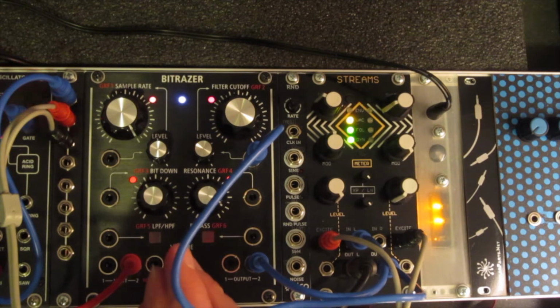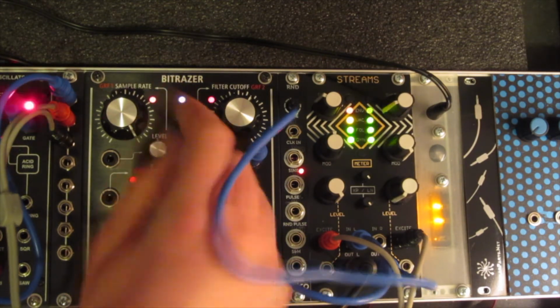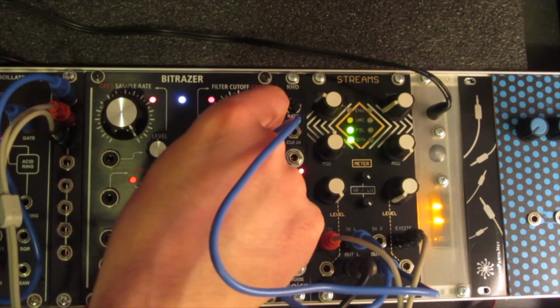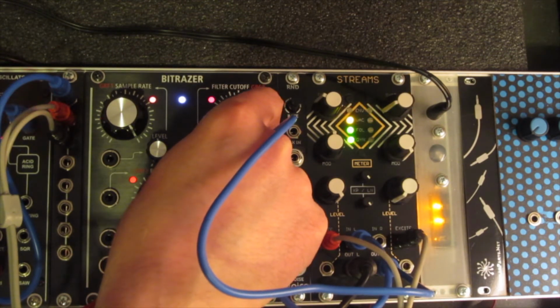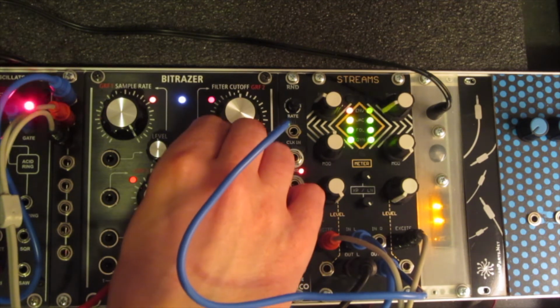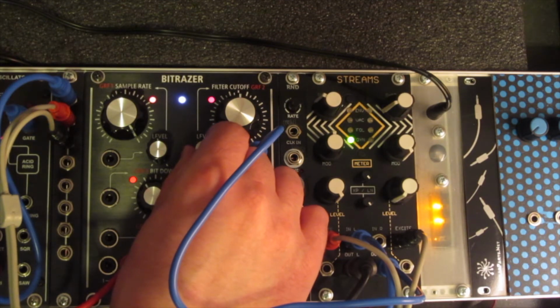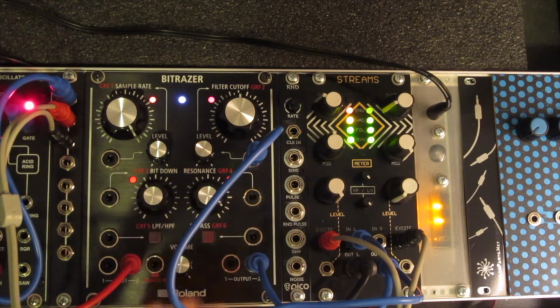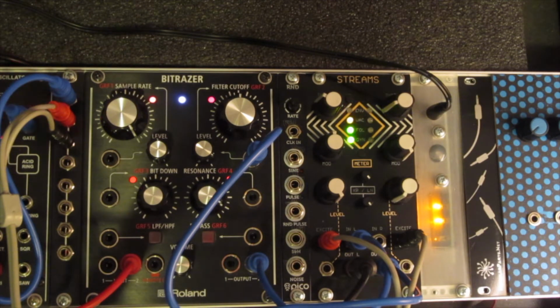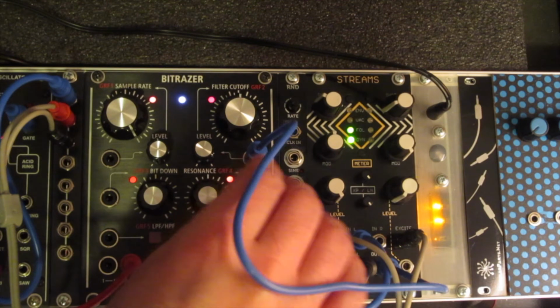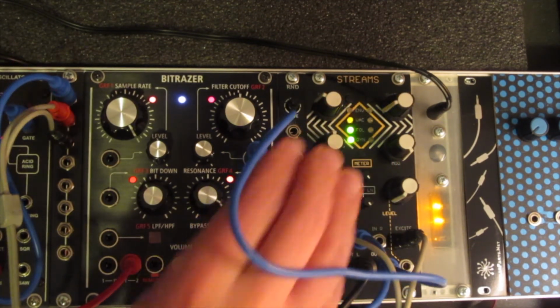Of course, we can make the CV control more extreme on the cutoff too. I'll turn the cutoff down halfway and then have it more extreme range. There's a little bit of reverb on that. I'll take the reverb off. And let's shorten the envelope of the audio.